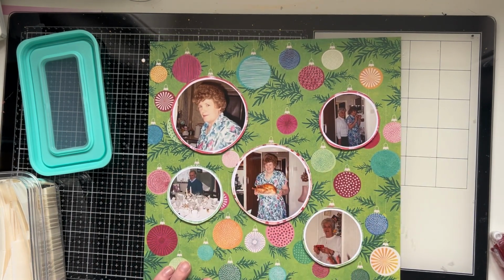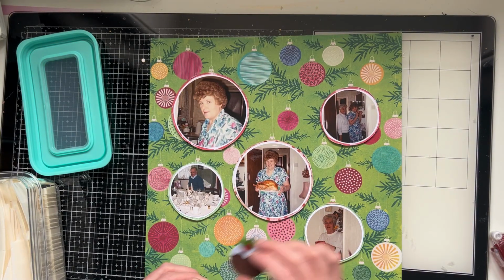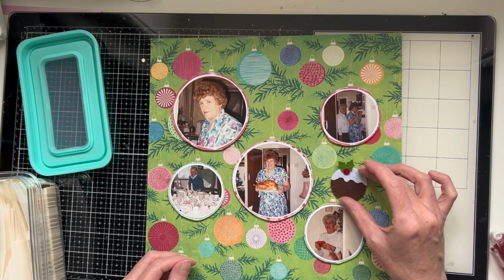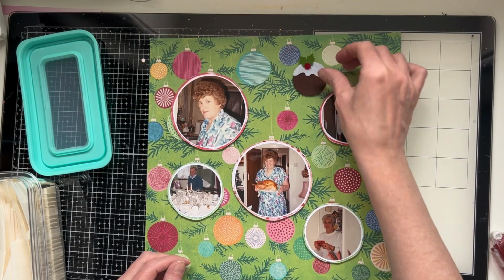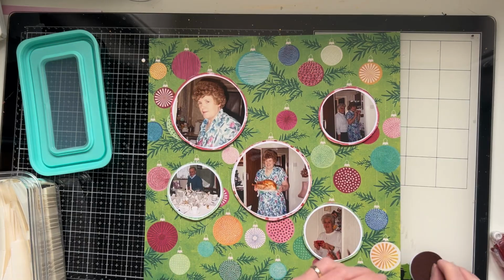So I've put my little bits and pieces on. Then I've also got things like this Christmas pudding, which I might put there with some glue.